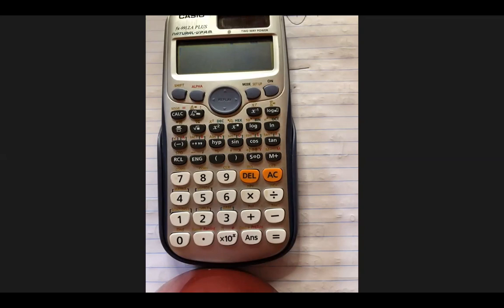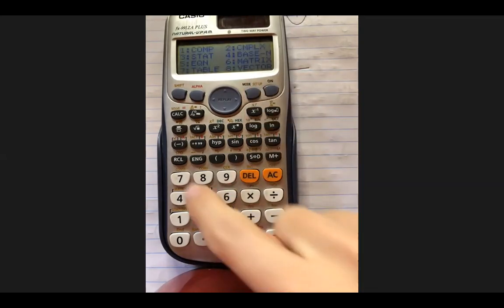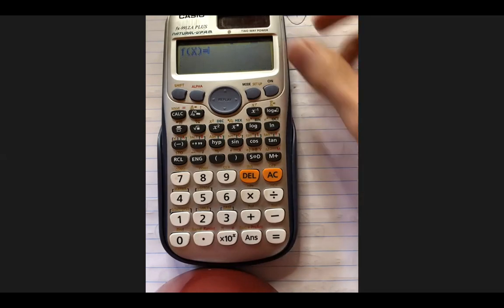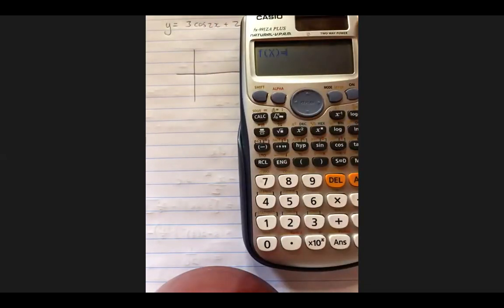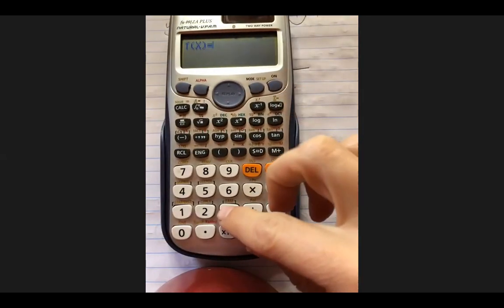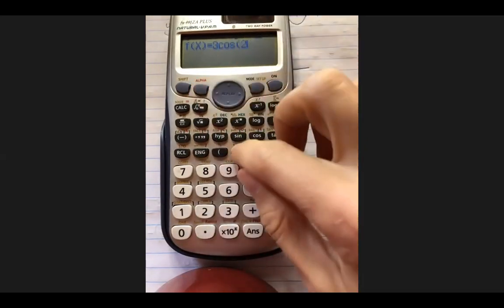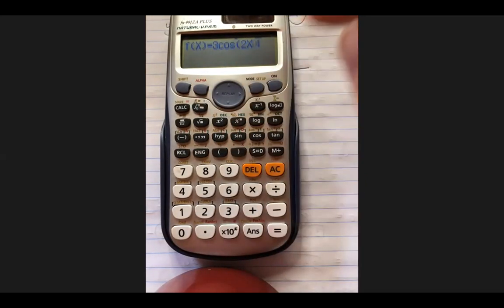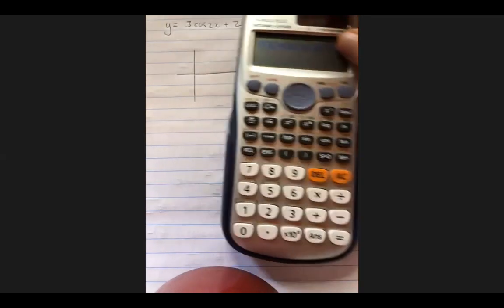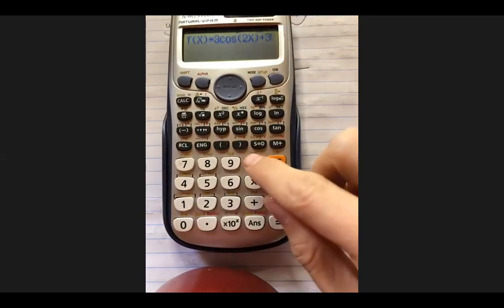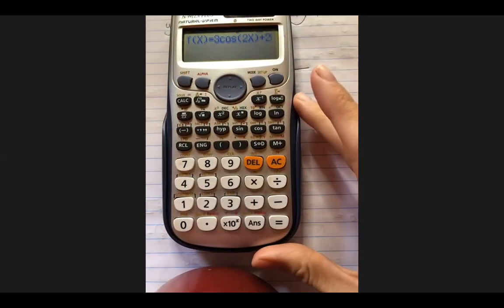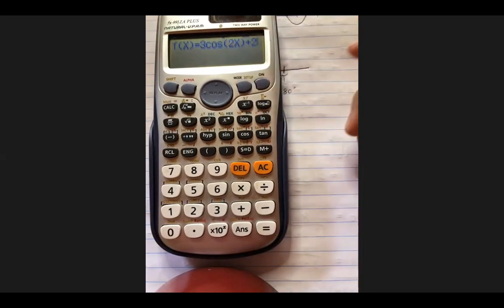And now I'm going to help you sketch it by using the table method. So I'm going to say mode 7, which is table. And then I want you to type this in: 3 cos 2 alpha x, and then close your bracket, plus 2. It's important to close your bracket there, otherwise the calculator thinks that you are busy with your angle still.